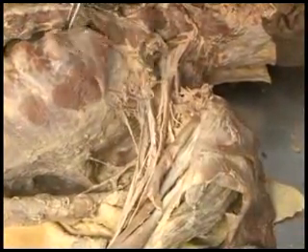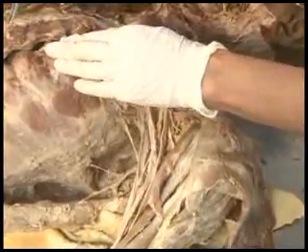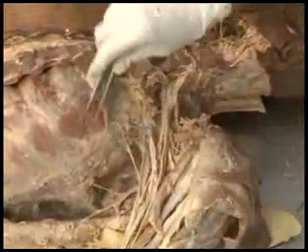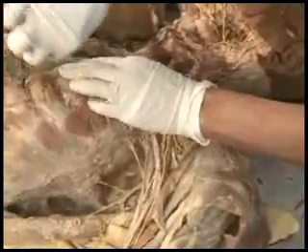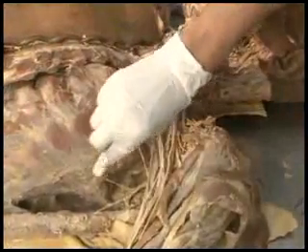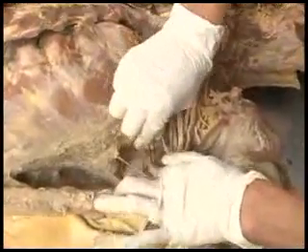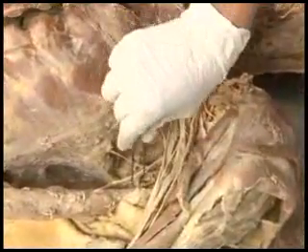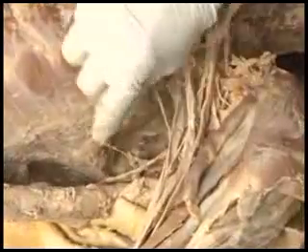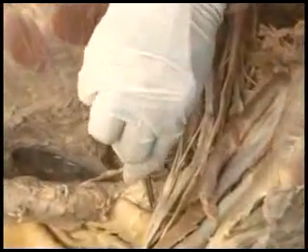The anterior boundary of the axilla is formed by the muscles pectoralis major, pectoralis minor, and a small muscle known as the subclavius. The posterior wall is formed by the subscapularis, which is on the costal aspect of the scapula, by the teres major, and the latissimus dorsi.